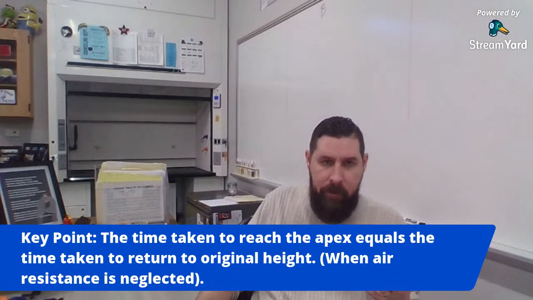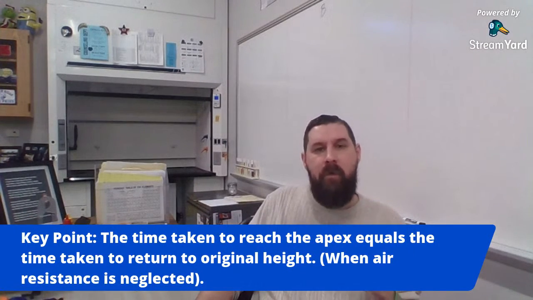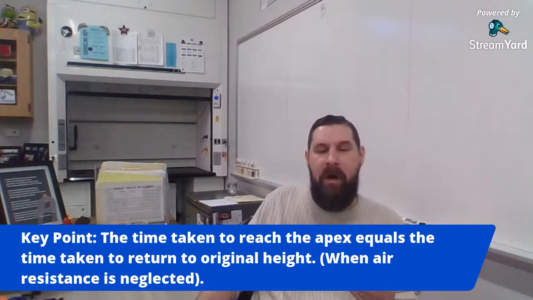The first of those key points is that the time taken to reach the apex equals the time taken to return to the original height when you ignore air resistance, which means if I have something that is in projectile motion, I launch it at some angle, it's going to travel along that trajectory to an apex, and then from the apex back to its original height. And the amount of time that it takes to reach that apex is the same amount of time it takes to go from the apex back down to the original height.